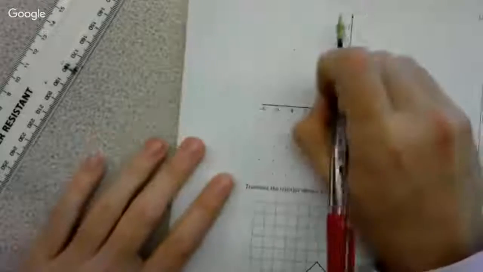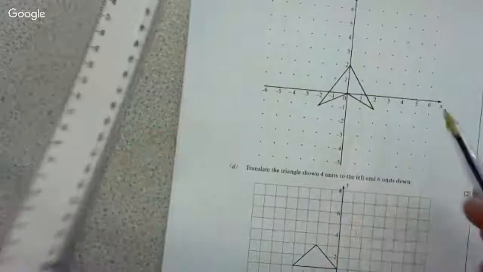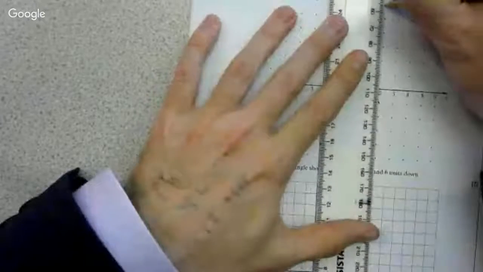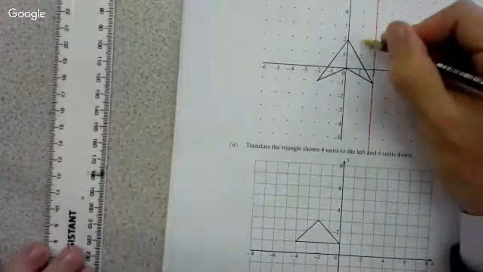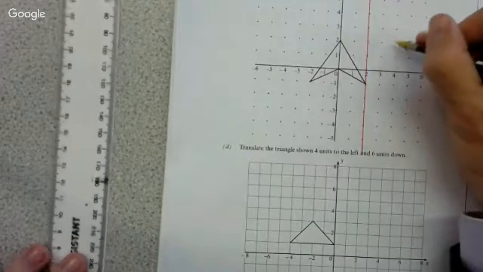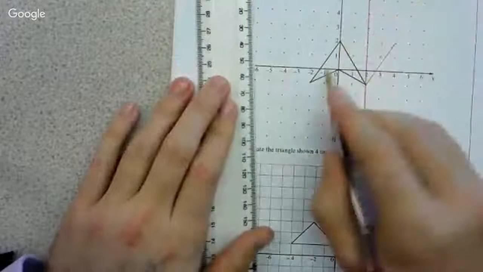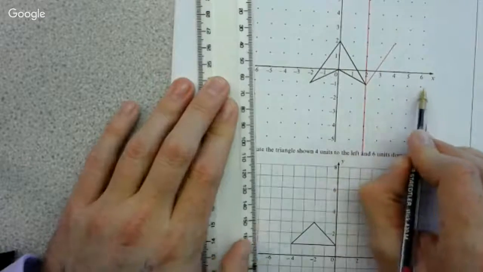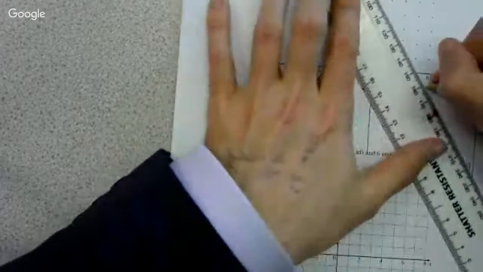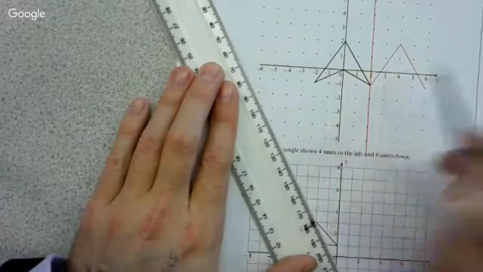Reflect the shape in the line x equals 2. We'll do what it says on the tin. There's x, there's 2. Straight line, straight through. I'm then going to reflect that shape, which is 1, 2 away from the line there, so 1, 2 away from the line there. And it joins this bit here, and then this one is 1, 2, 3, 4 away from the line, so 1, 2, 3, 4 there. And I'm going to join that up. And then this point here is 1, 2 away from the line, 1, 2 away from the line there, and then I just join them up.